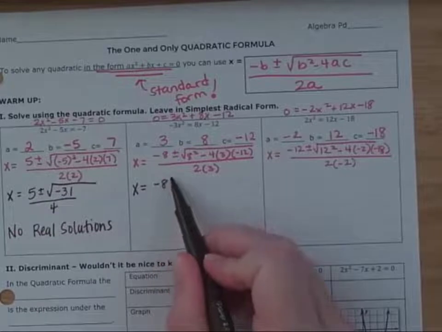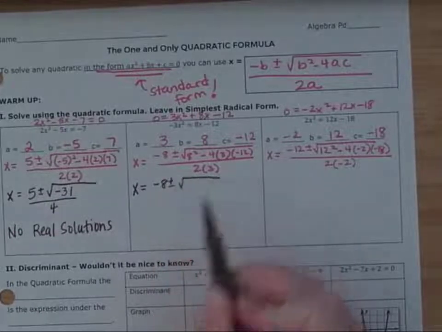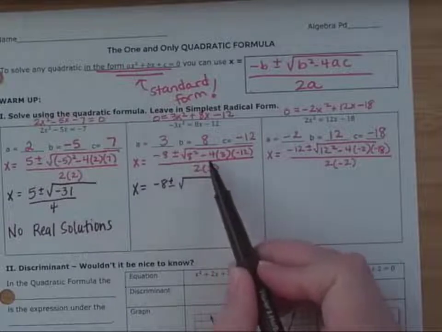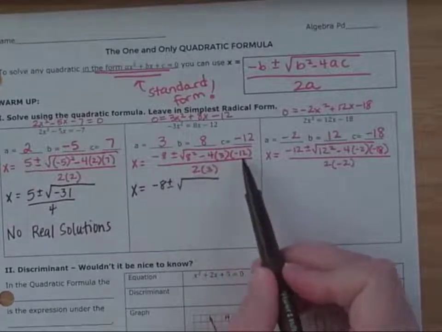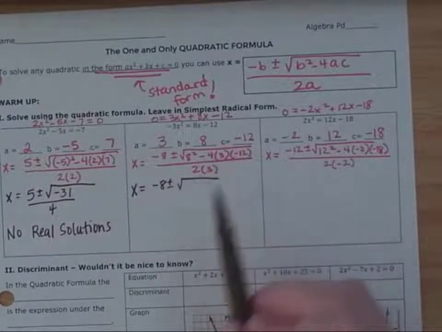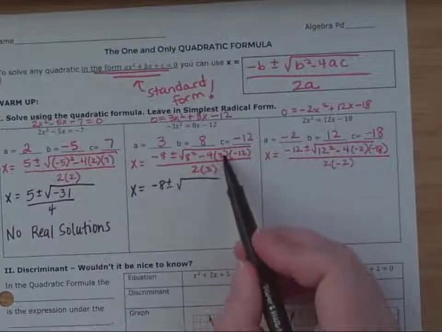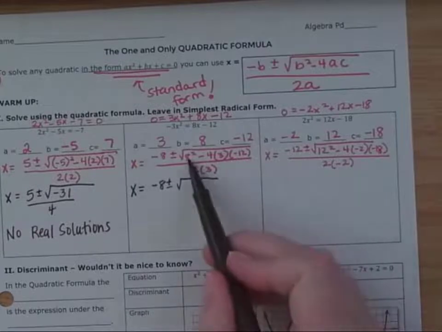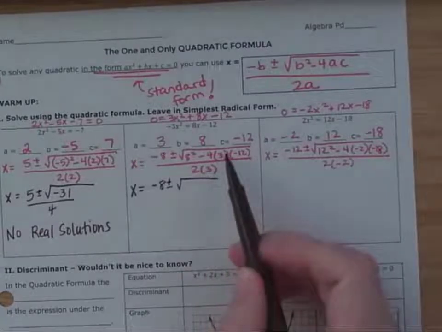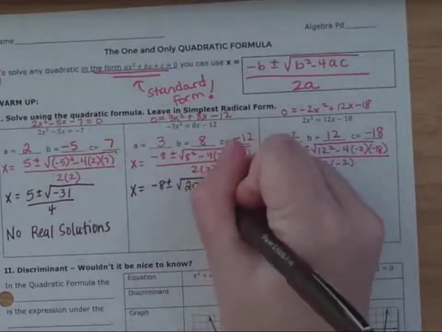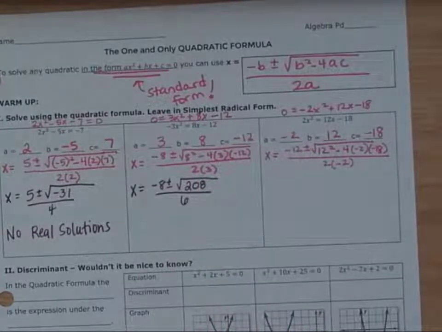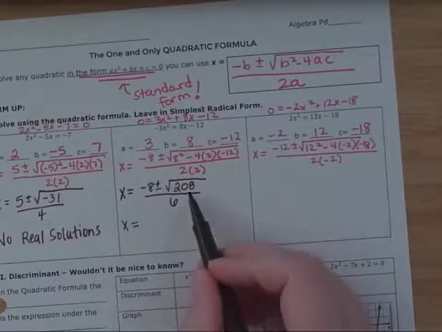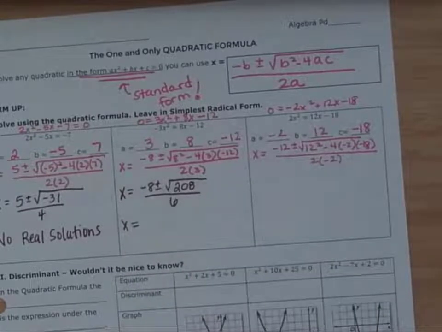Negative 8 plus or minus, let's find out what's in this radical. 64 plus, because negative times negative is a positive, 4 times 3, 12 times 12, 144. So 64 plus 144, 208. 208 is divisible by 4, but is it divisible by anything?